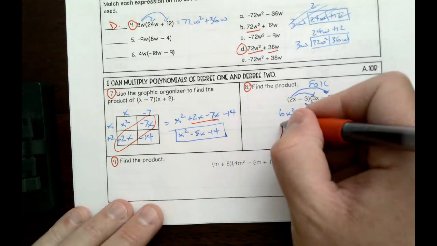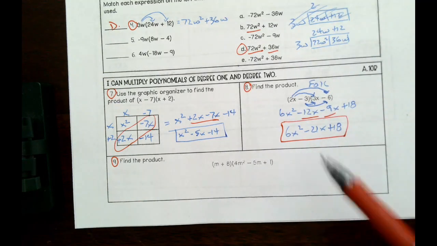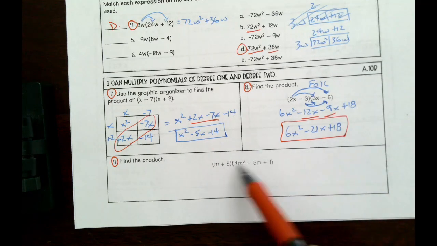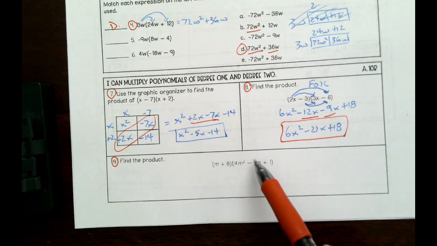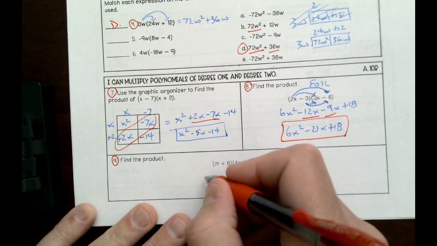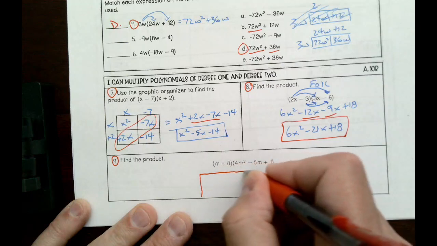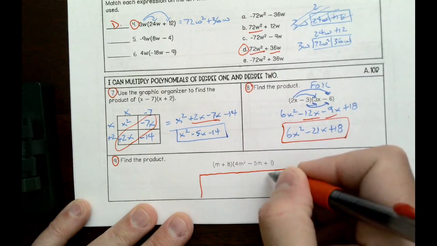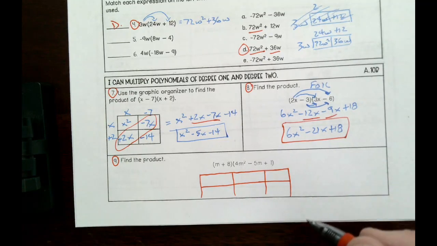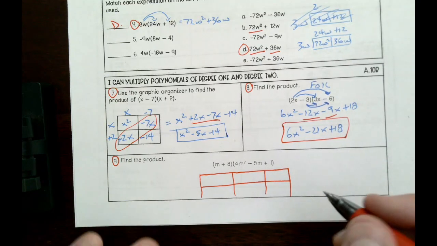Now number 9, this gets a little tricky if you do the FOIL method. This one here, we're going to have 6 terms because it's going to be 2 terms times 3 terms. And it gets a little busy here. So on these kinds of problems, I like to use the box method because to me, this is just a lot to take in. I might have made the box a little too big here, but I'd rather be too big than too small.